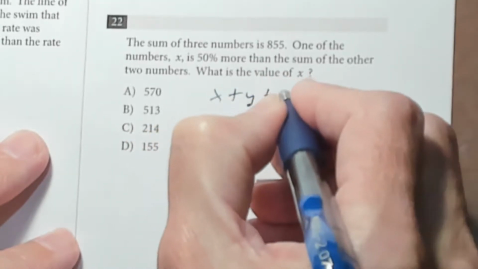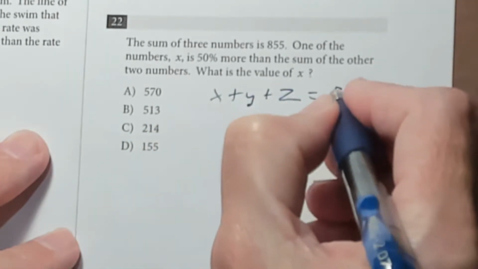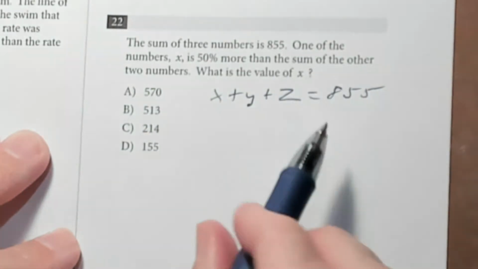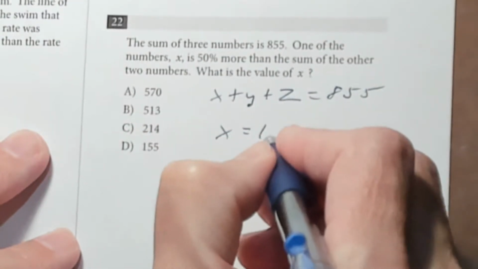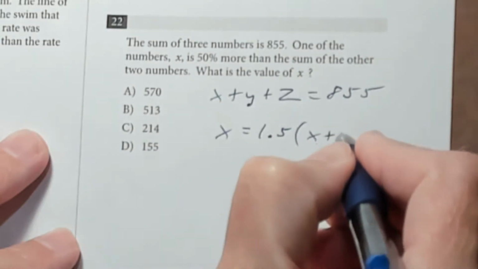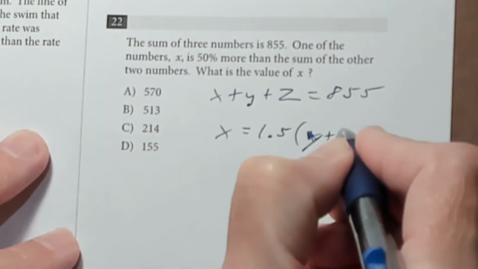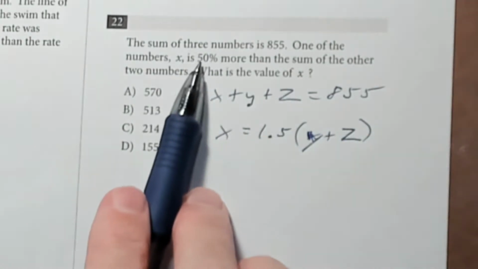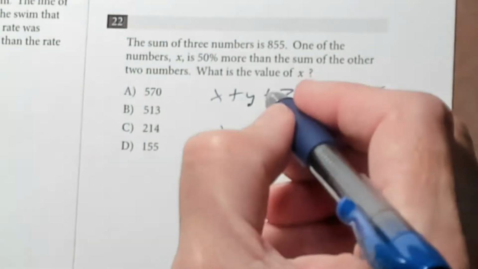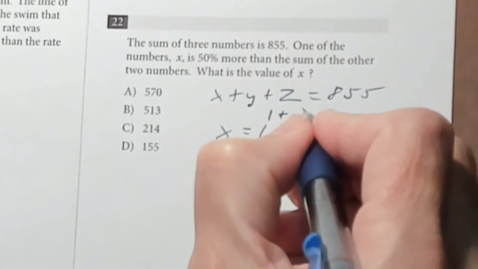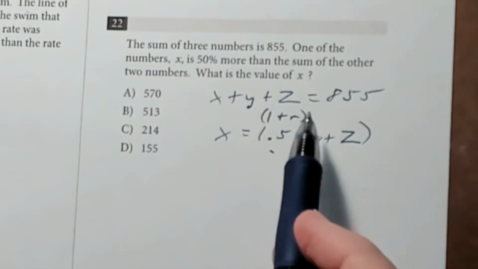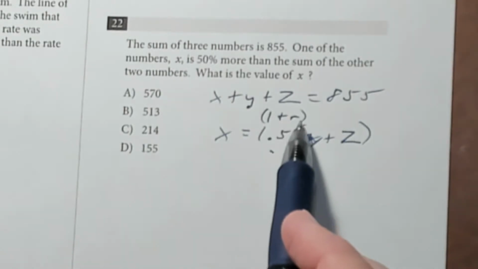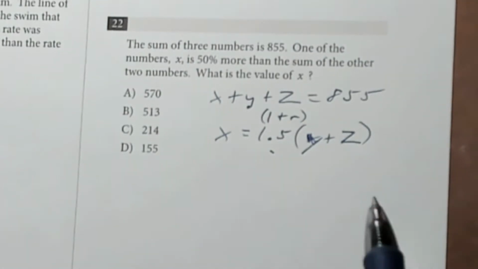X plus Y plus Z equals 855. X is 50% more than the others, so X equals 1.5 times (Y plus Z). When you say 50% more, it's always going to be 1 plus the rate. If it's a more, it's 1 plus 0.5. If it's a decrease, it'd be 1 minus the 0.5, whatever that is.